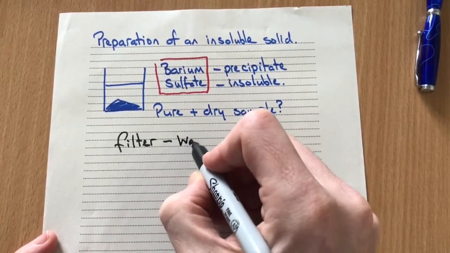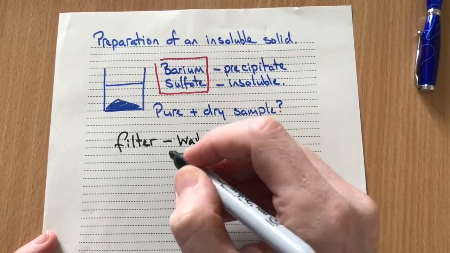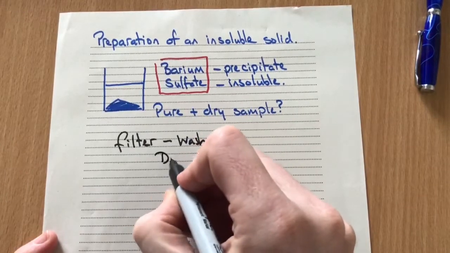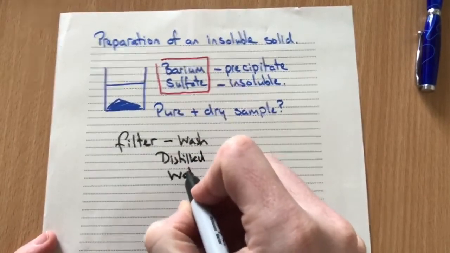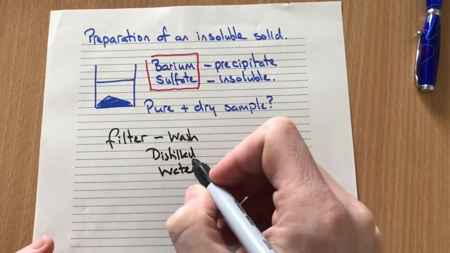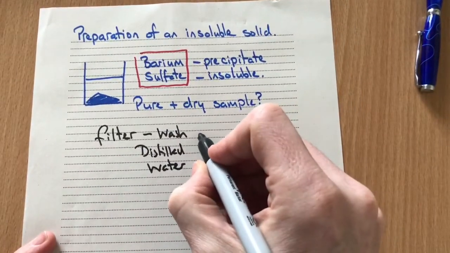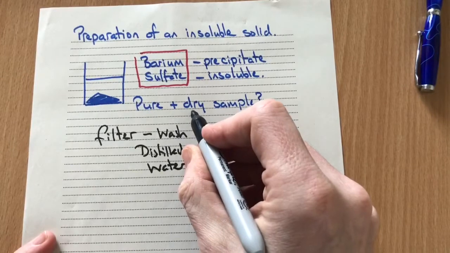What we then need to do, in order to make that pure, is wash it. So you would wash that down, and we would normally use distilled water, and that just helps to make sure that we don't add any impurities. Once we've washed it, we then need to make sure we've got something that's going to be dry.